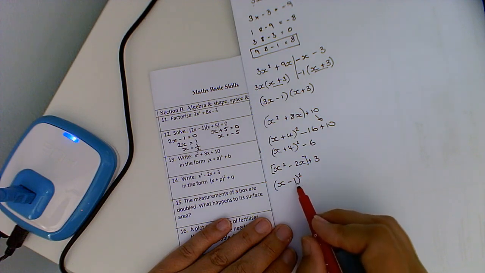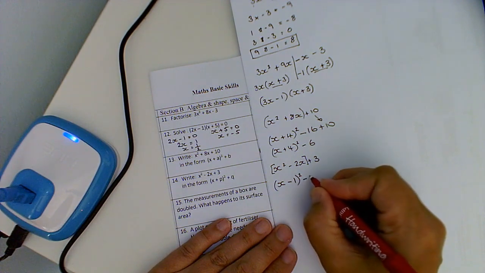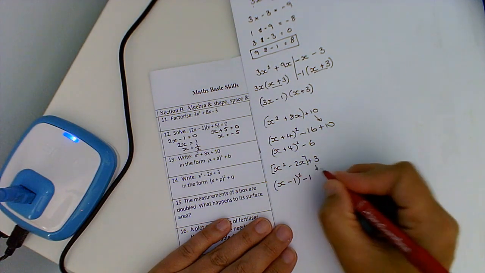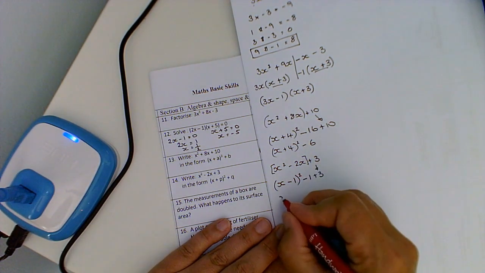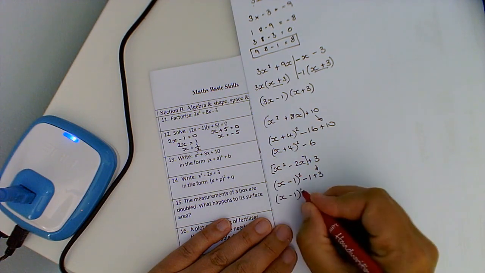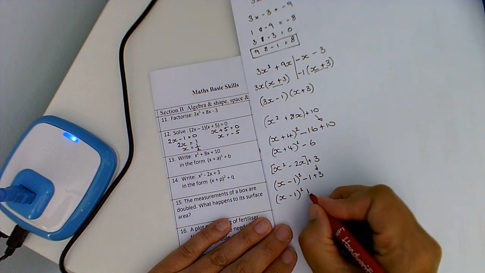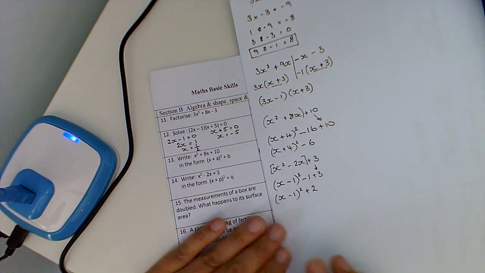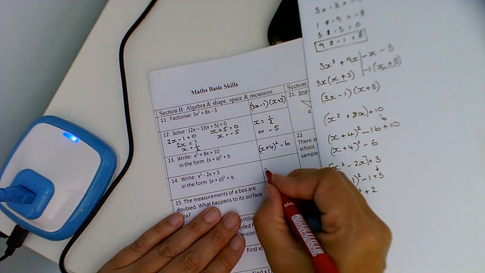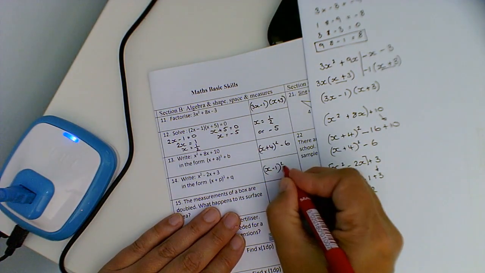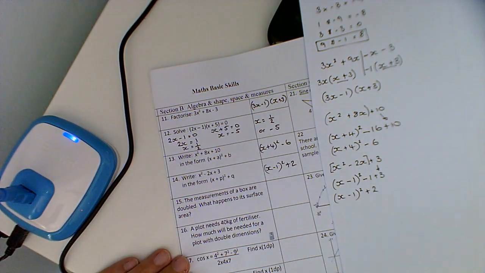So regardless of this symbol here, we're always going to subtract. So 1 squared is 1, so we're going to take away 1, and we're going to bring down the plus 3. So x minus 1 squared minus 1 plus 3 is plus 2. So x minus 1 squared plus 2 for that one.